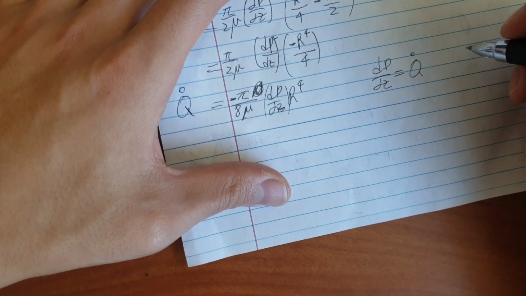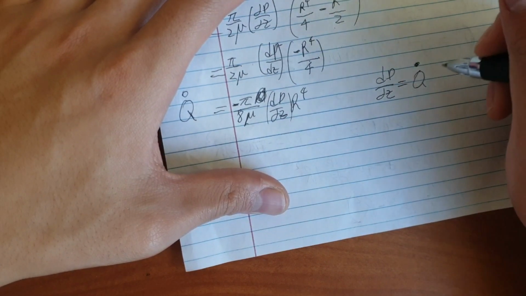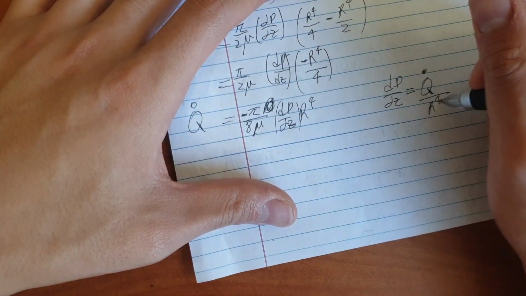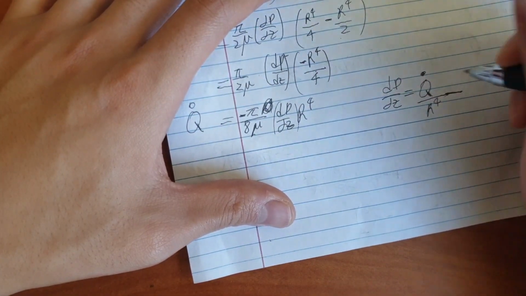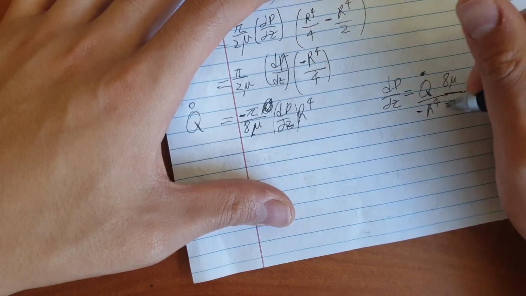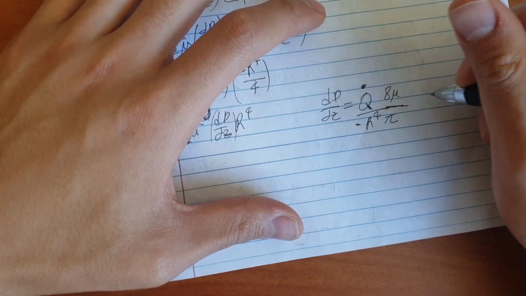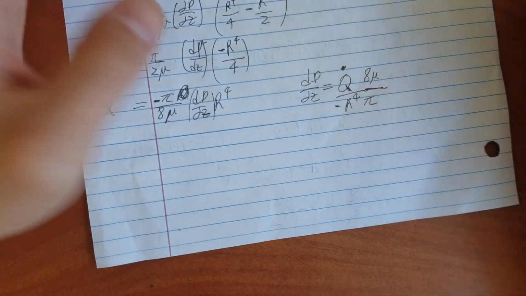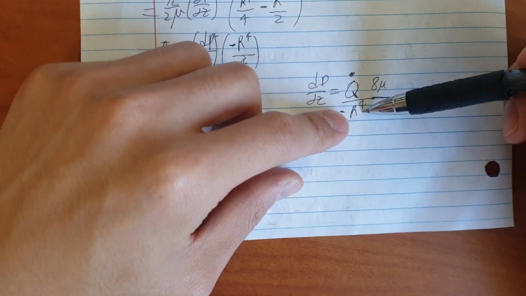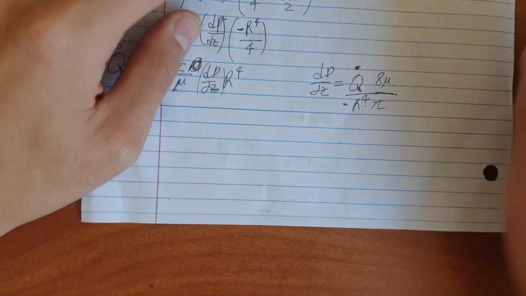Q goes up, R to the fourth goes down, 8 mu goes up, pi goes down. Okay, so this is what it looks like. We are given Q, we are given big R, and given the mu, we should be able to solve for the pressure gradient.